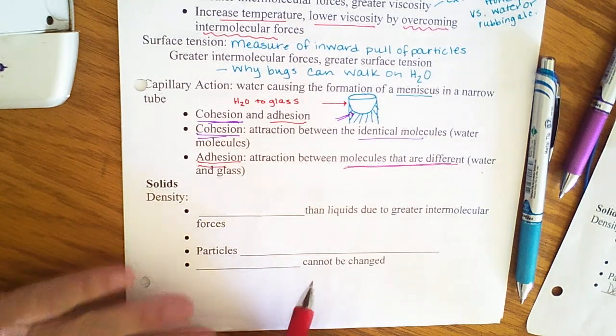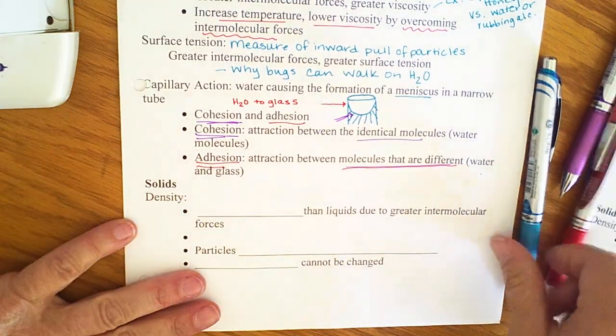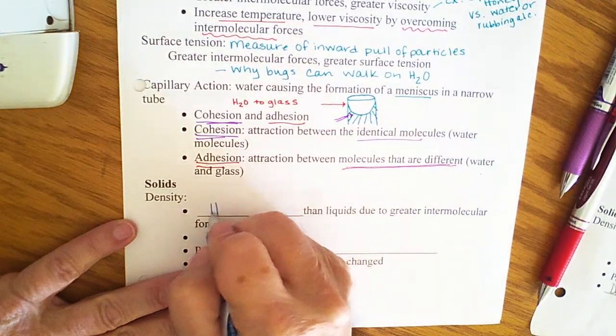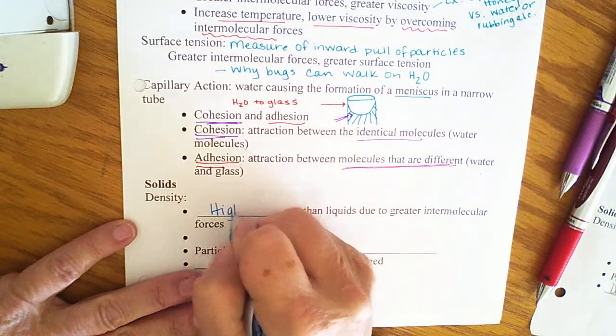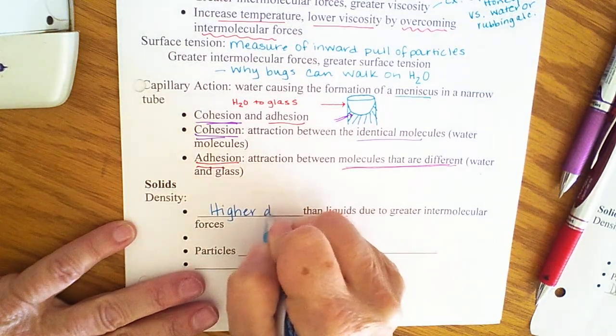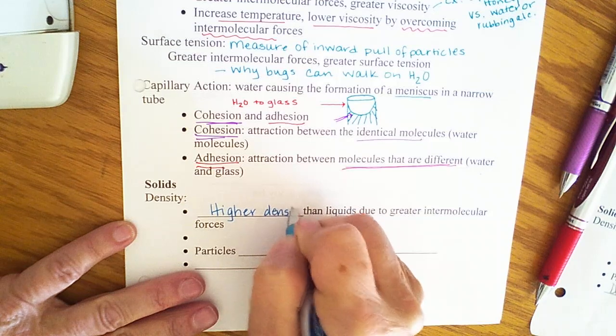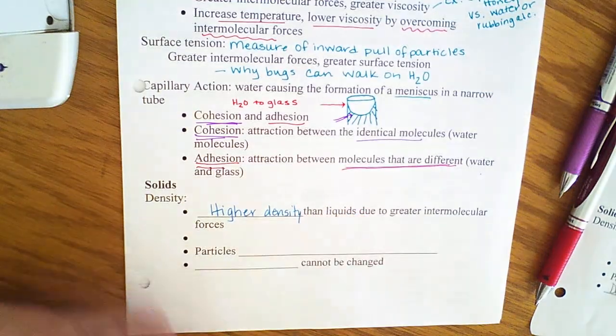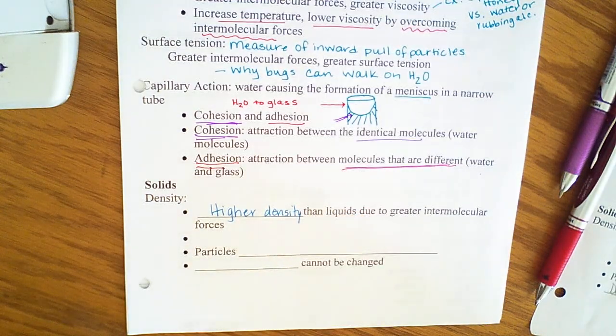Solids have a greater density, a higher density than liquids. And remember, when we're talking about density here, we're talking about particles per volume. That's due to even greater intermolecular forces.